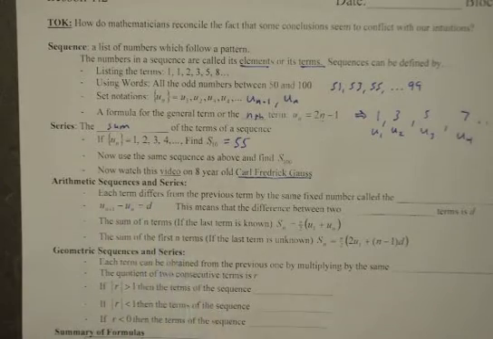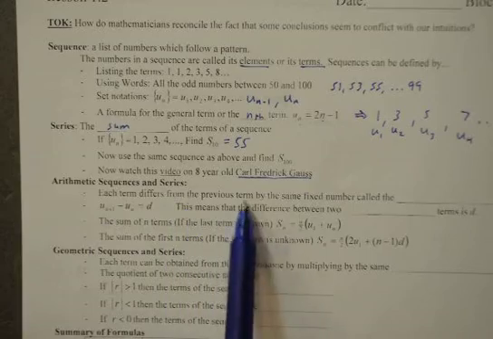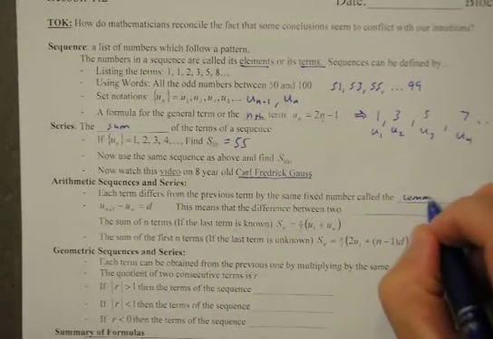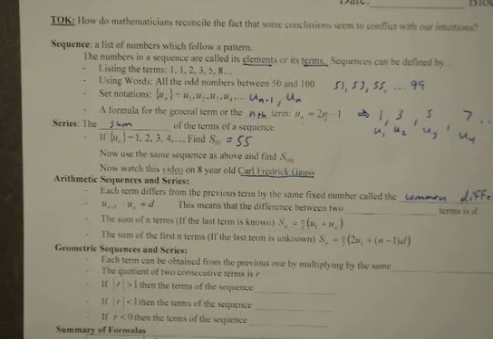Arithmetic sequences, we got to move on. Arithmetic sequences and series. Each term differs from the previous term by a fixed number called the common difference. Common difference.